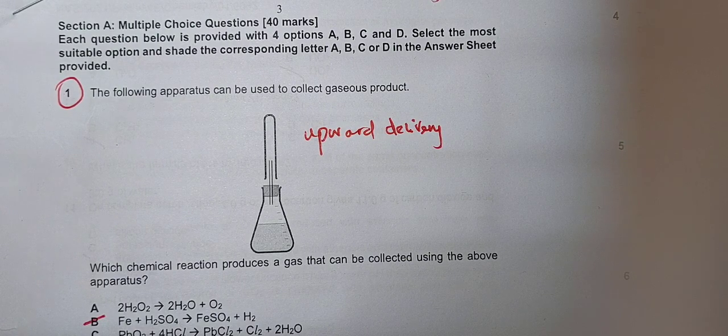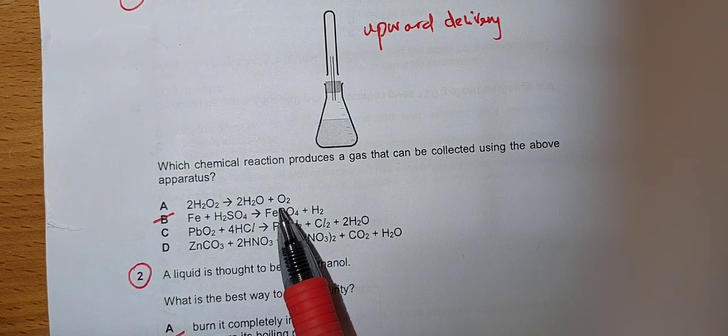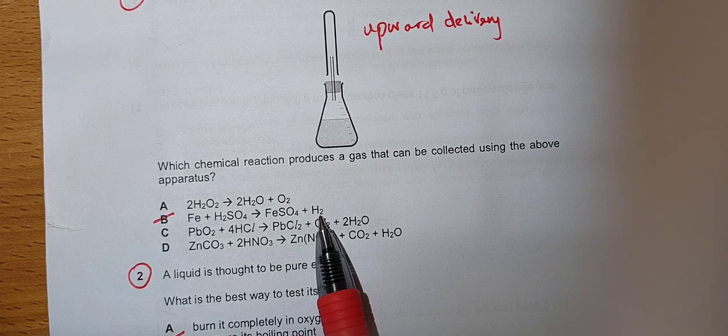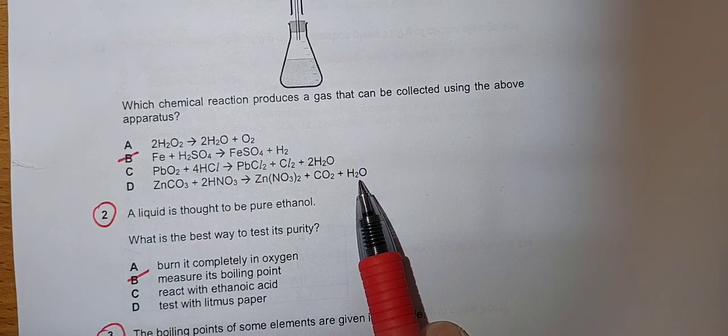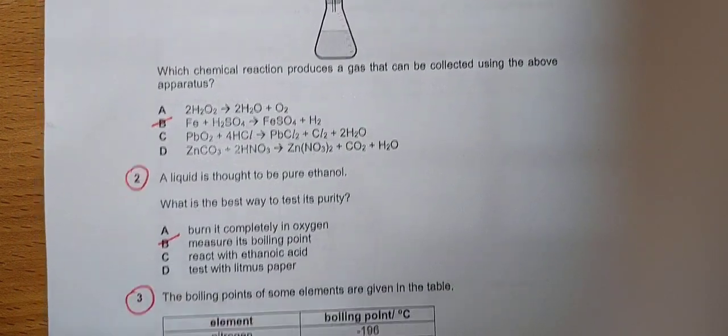And from the mind map, you should know that the Mr for air is around 29. So for oxygen, the Mr is 16 times 2, which is 32. So it cannot be oxygen. Oxygen is more dense than air. Hydrogen is less dense than air. This is water. This is also water. They are not gases. So the answer is B, because hydrogen is less dense than air.